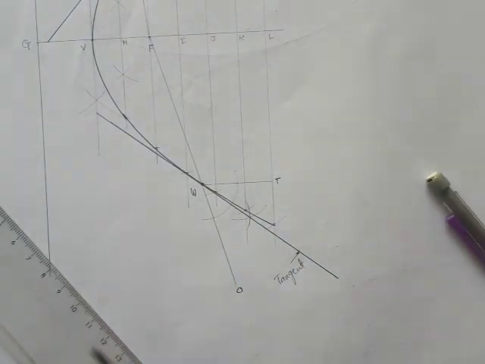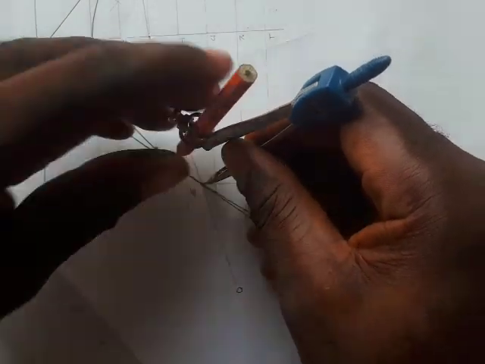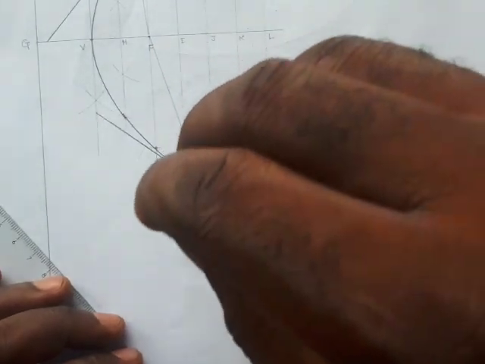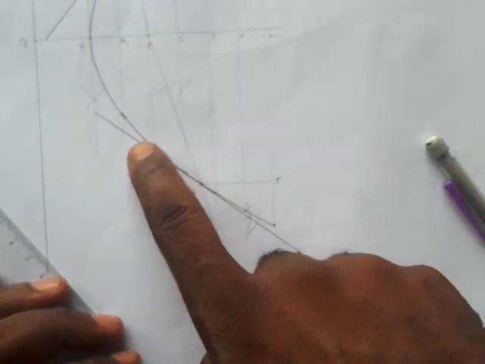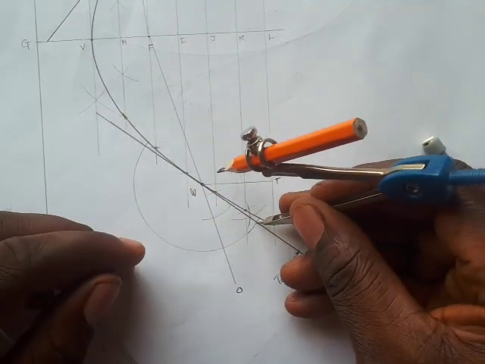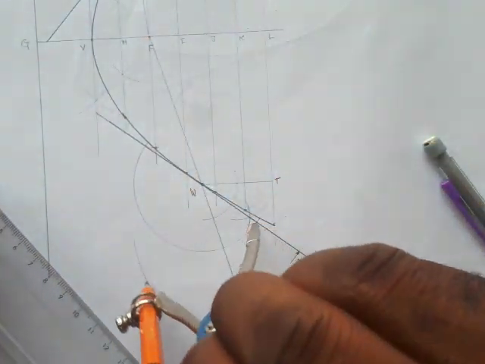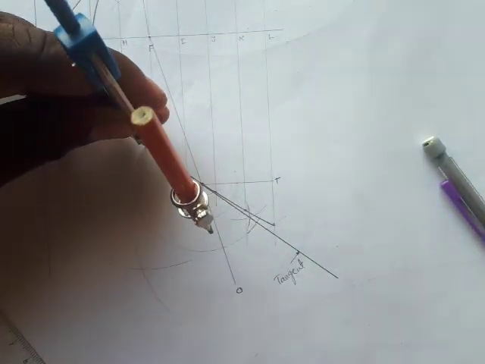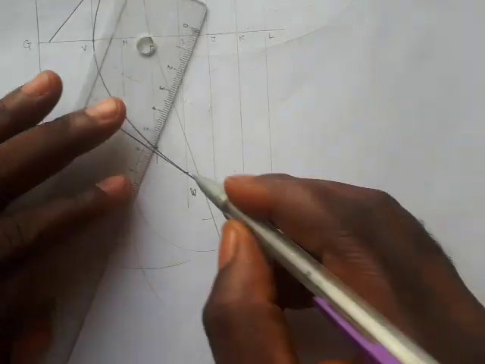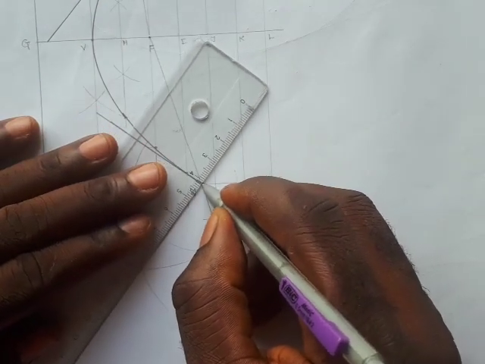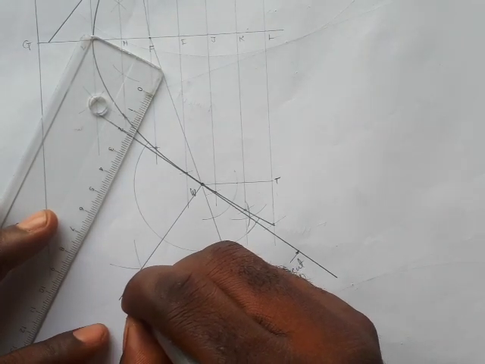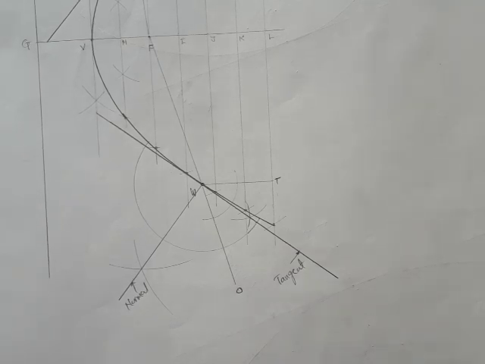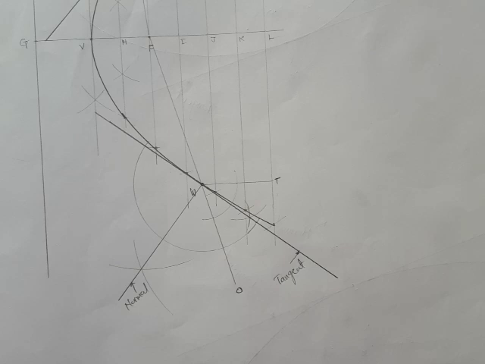Now, how do you draw the normal? The same thing. Needle on W, stretch any radius of your choice. Cut the tangent at both points, or simply draw an arc to cut the tangent on this point and at this point. You needle here, stretch more than half of that line. Make an arc here. You needle here, cut the arc. Right, I hope you saw that. Cut the arc. Then you connect it to W, the point of intersection. And this is your normal. Very simple.